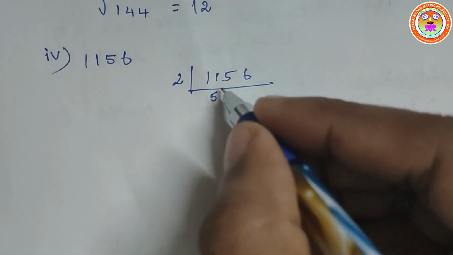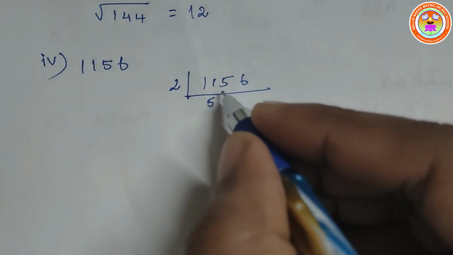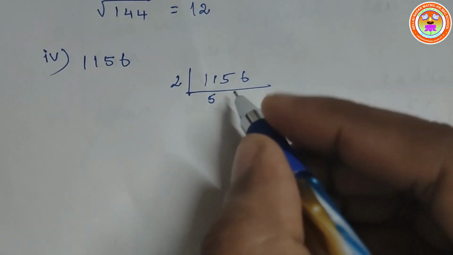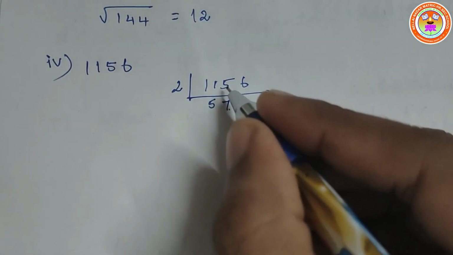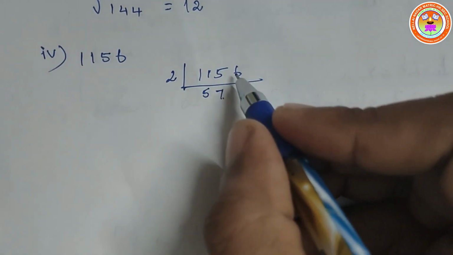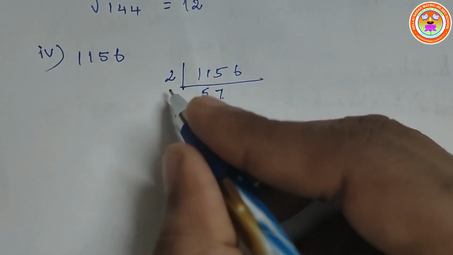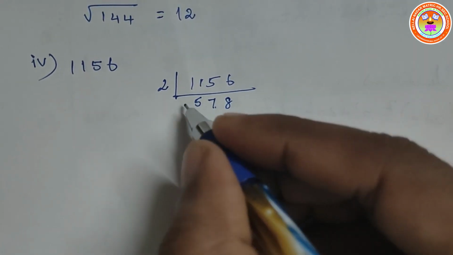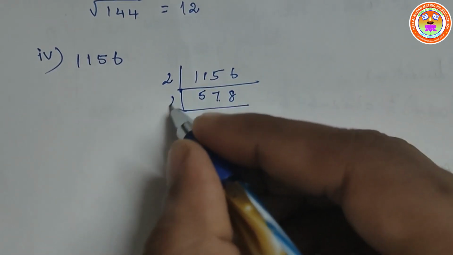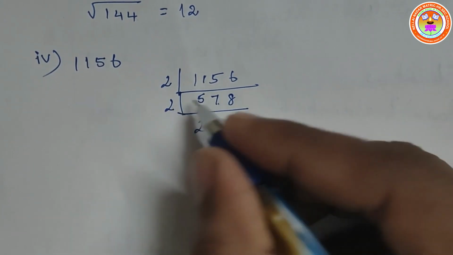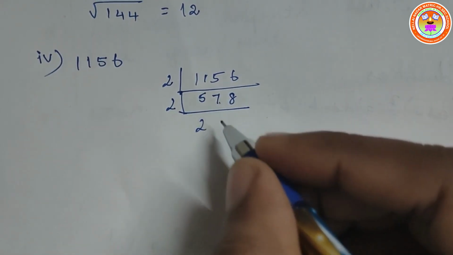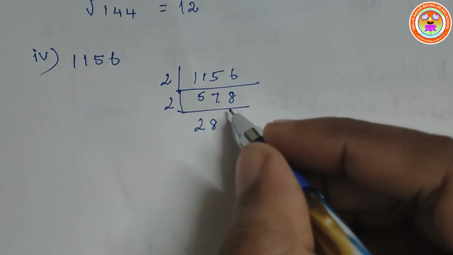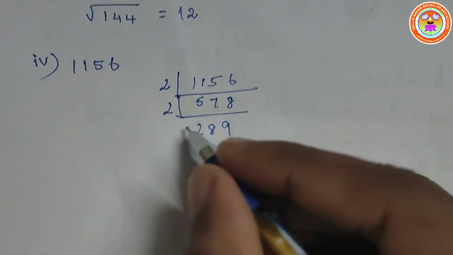5 2s are 10, remainder 1, 15. How many times will 15 come in the 2 tables? Yeah, 7 2s are 14. Again one more remainder is there, 16. How many times will 16 come in the 2 tables? Yes, 8 2s are 16. Again do it in the 2 table. 2 2s are 4, remainder 1, 17. 8 2s are 16, remainder 1, 18, 9.